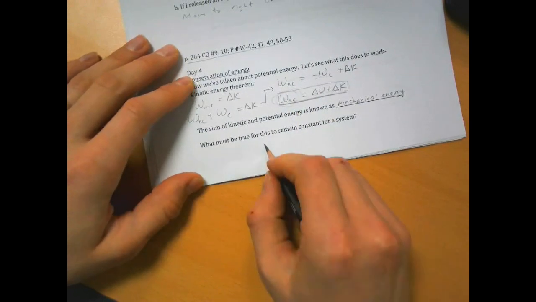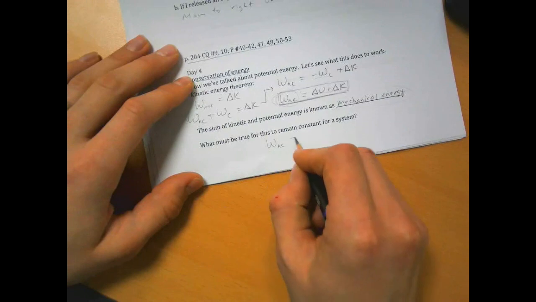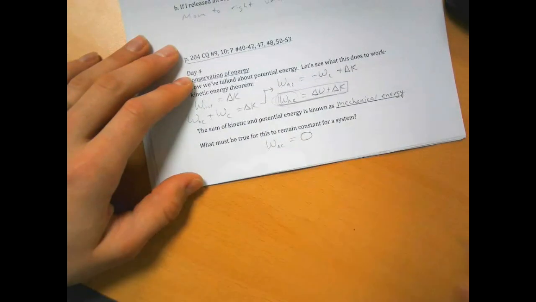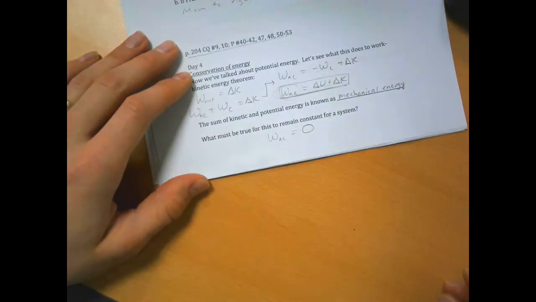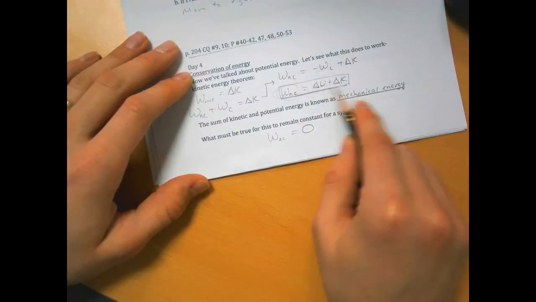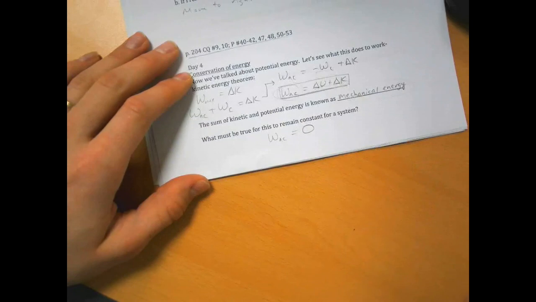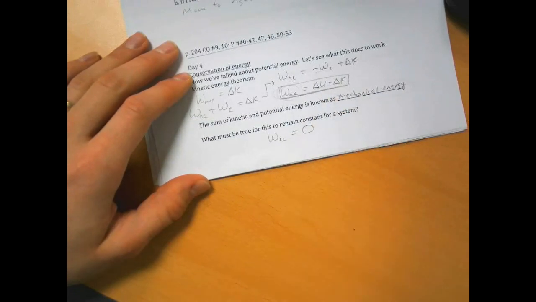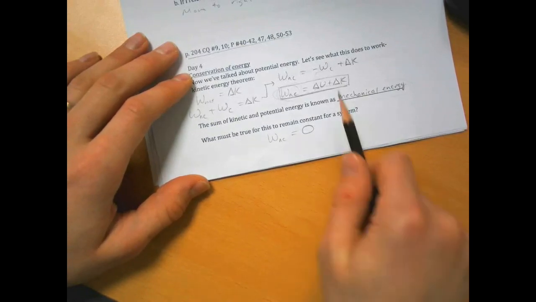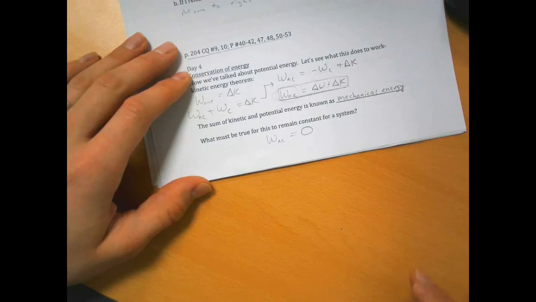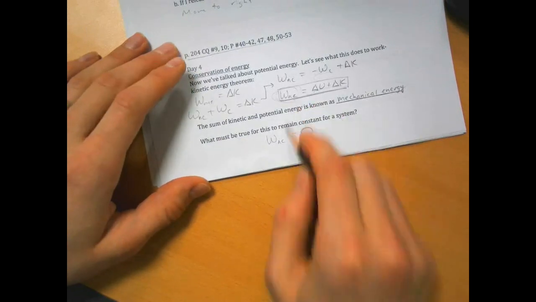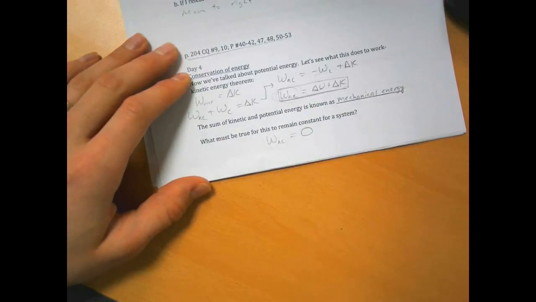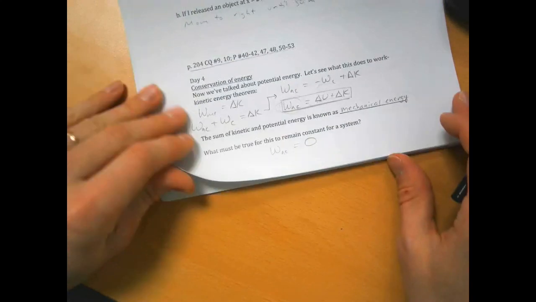So the total work done by non-conservative forces must be equal to 0 in order for mechanical energy to remain constant. The right side of this equation is just the change in mechanical energy. If our mechanical energy is going to be constant, the change in mechanical energy has to be 0, which means that the left side must be equal to 0 as well. So for today, we'll be dealing with situations where non-conservative forces are doing 0 work.